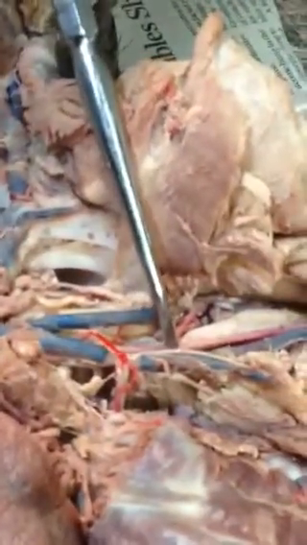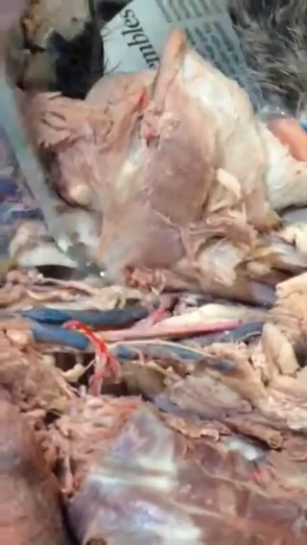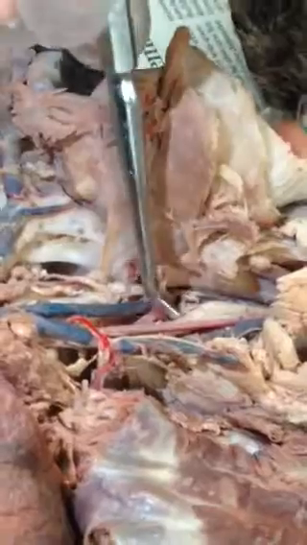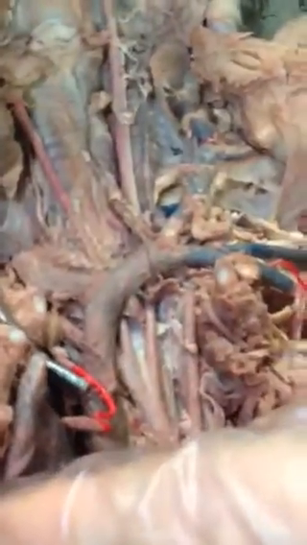Right here, you can see where the subclavian artery branches then. Right here at the branch, it's the axillary artery, and this also branches up into a subscapular artery right here, and then the brachial artery right here. Running down this way, you have your mammary artery that lies very close to the mammary vein right here.